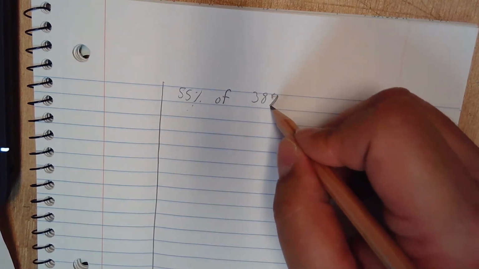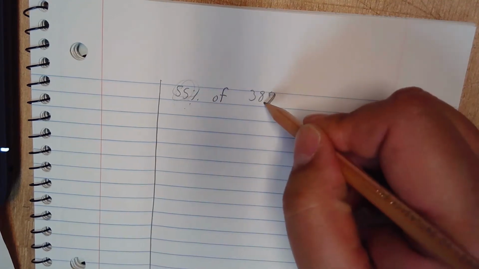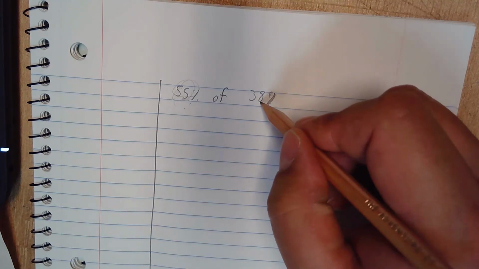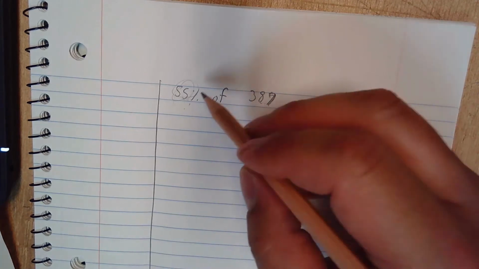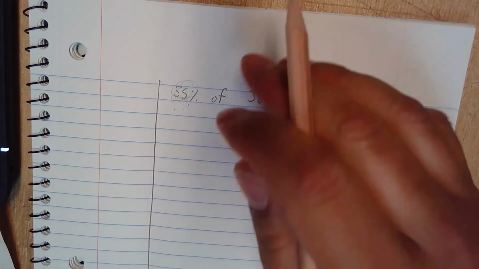We want less than. In fact, this is pretty close to 50%, so we want half of this. What's half of this? I want to say around 140. No, wait. 190. Less than 190. Okay. Around there. Actually, it's going to be more than that because 55% is more than 50. So my answer is going to be more than half, but you have an idea where the answer should be more or less.